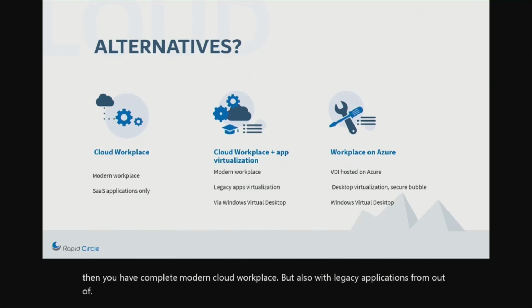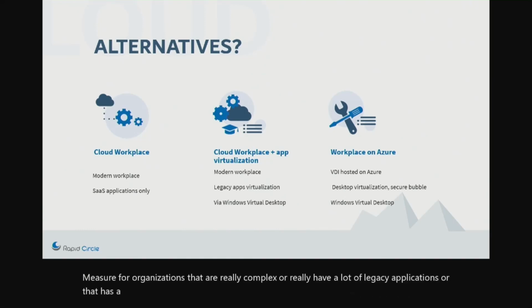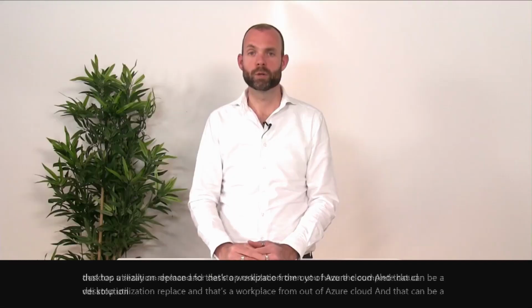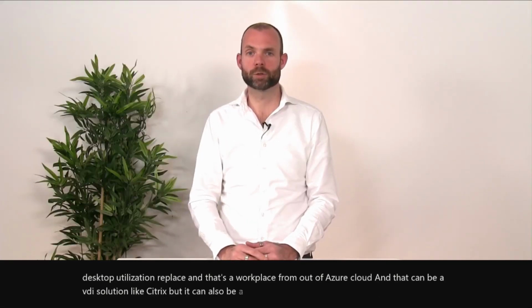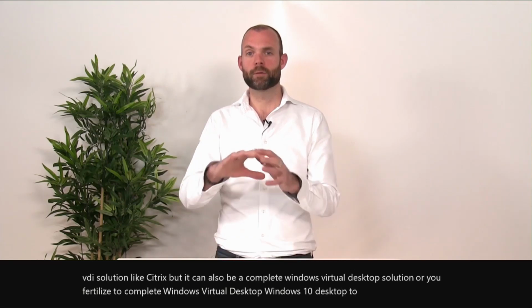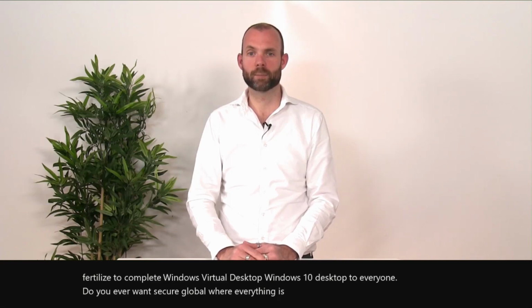For organizations that are really complex or really have a lot of legacy applications, or that have a real demand for desktop virtualization, then you have the complete cloud desktop virtualization workplace. And that's a workplace from out of Azure Cloud, and that can be a VDI solution like Citrix, but it can also be a complete Windows Virtual Desktop solution, where you virtualize the complete Windows 10 desktop to everyone. And then you have one secure bubble where everything is stored and which everyone can make use of.